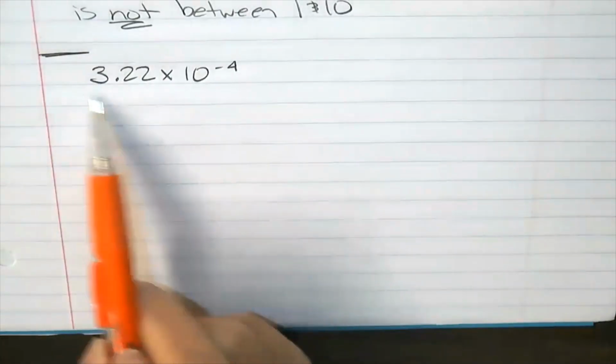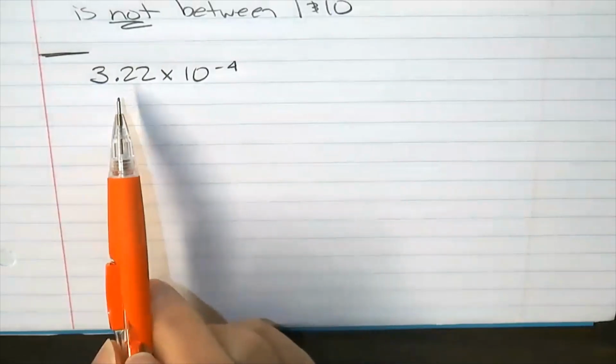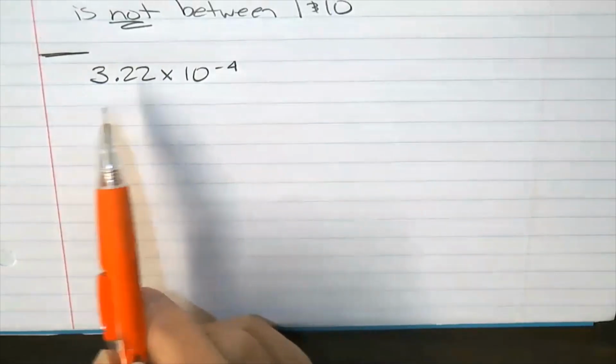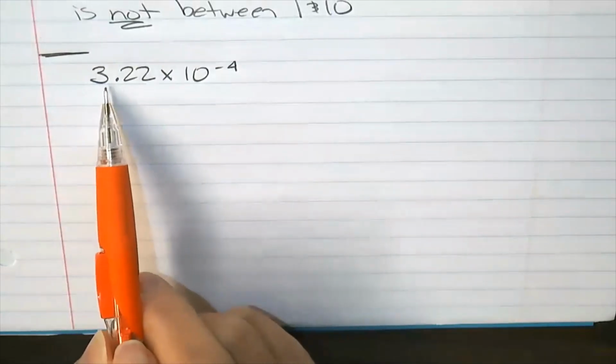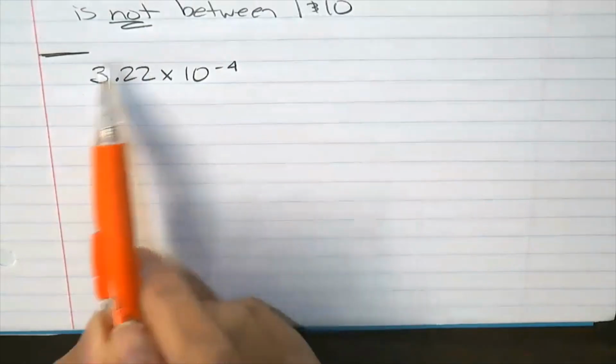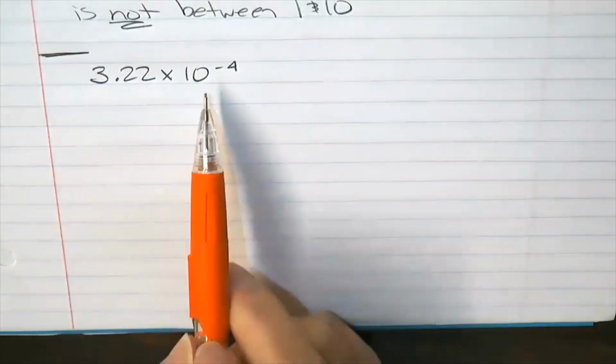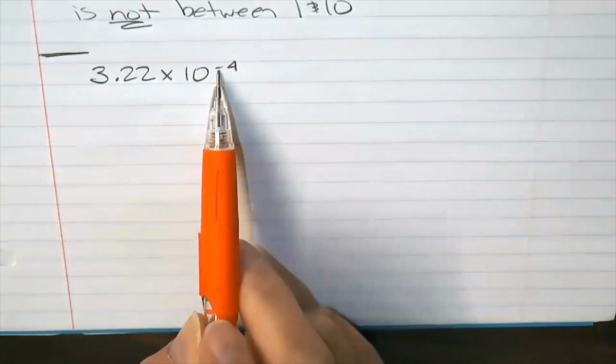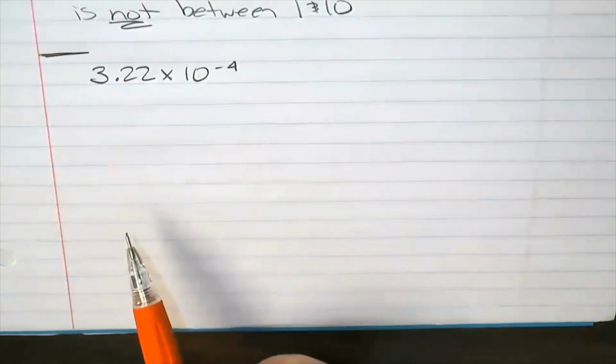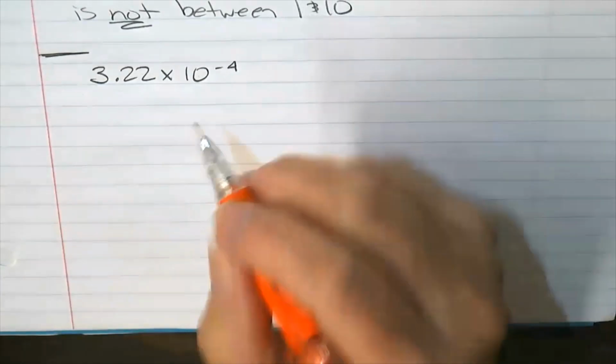Is my first factor between 1 and 10? Yes. 3 is greater than 1 and less than 10. My second factor is a negative power of 10. So yes, this is written in scientific notation. But now, how do we read this?